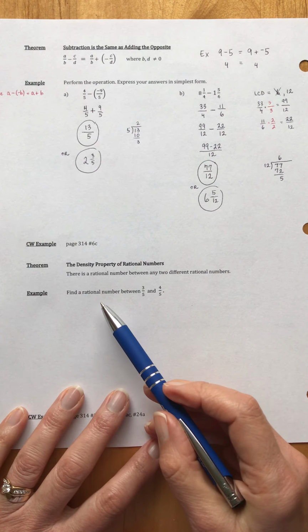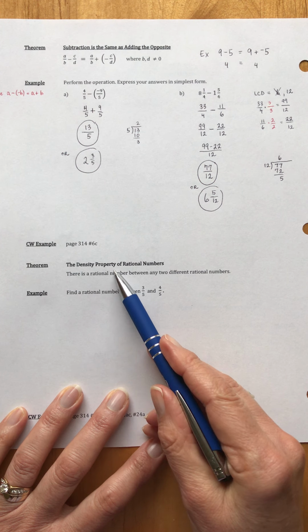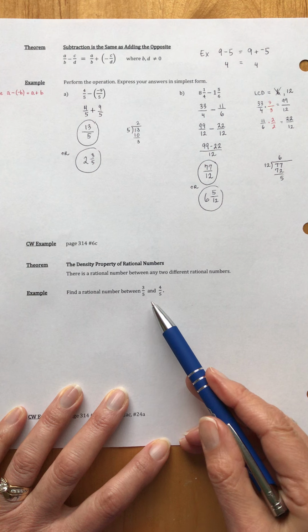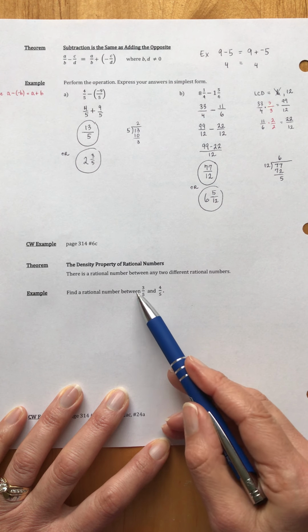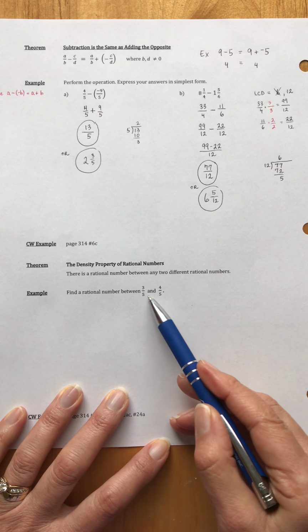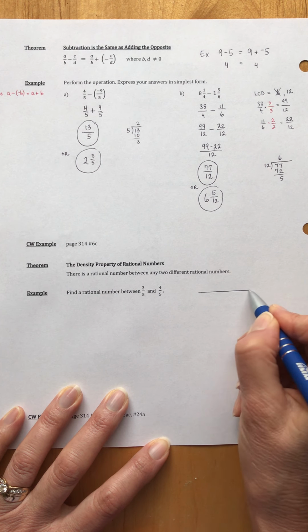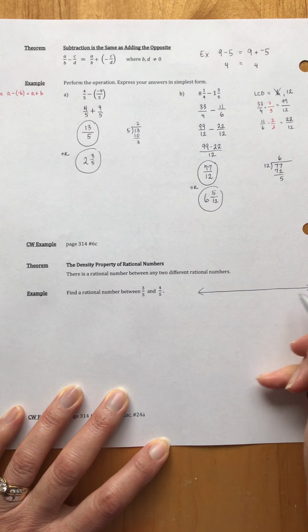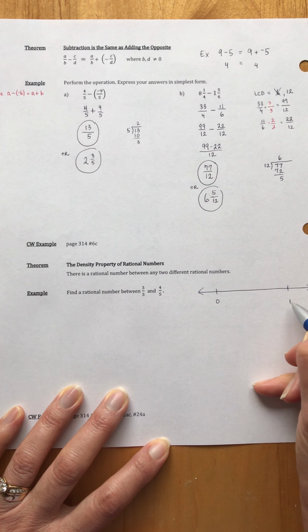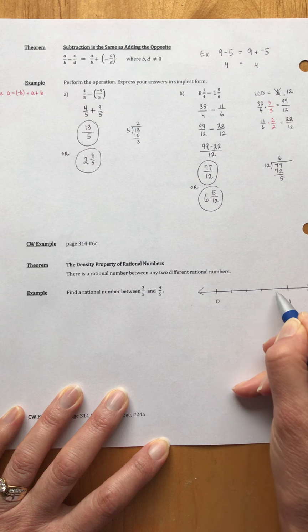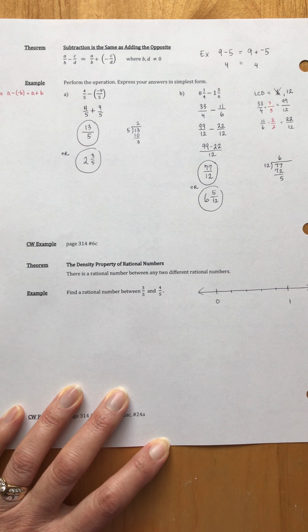Okay, we're back. So the density property of rational numbers says that between any two fractions, you can find another fraction. So here we have two fractions. Well, right now it doesn't look like there's anything between those. But if you put them on a number line like this and put 0 here and 1 here and divided this into 5 equal pieces, that's going to be hard. I should have done that. Okay, so that needs to be moved over just a little to make it look more equal.